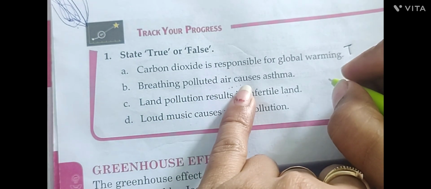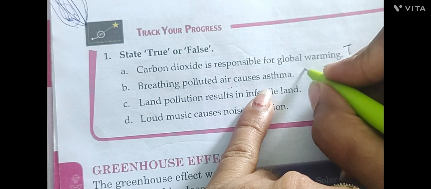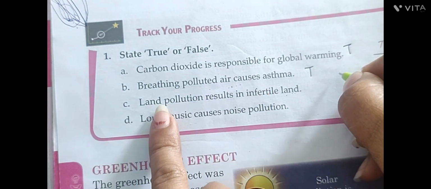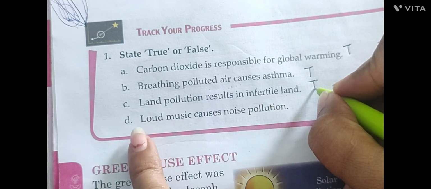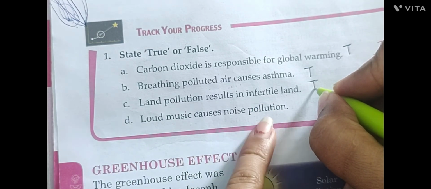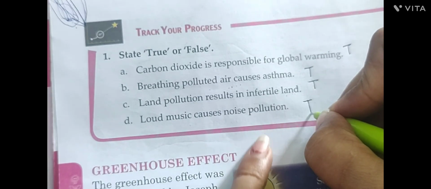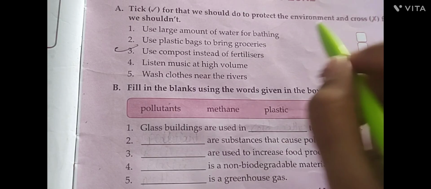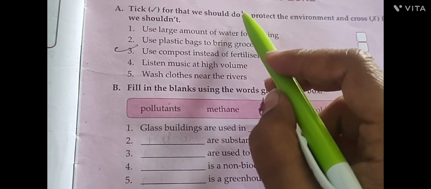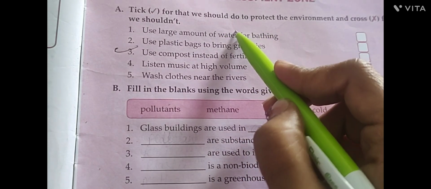Breathing polluted air cause asthma. Yes, true. Land pollution result in infertile land. Definitely true. Loud music can cause noise pollution. Yes, loud music cause the land pollution. So right, the statement is true and wrong for the statement is false.